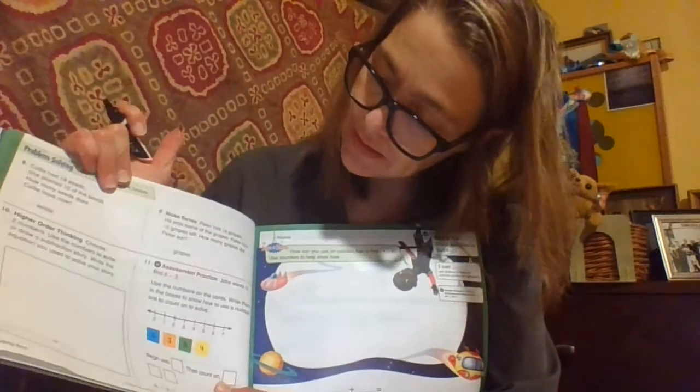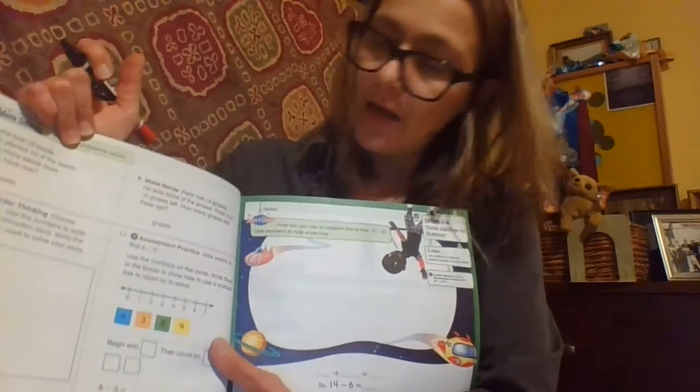Use your number line and go ahead and finish the workbook pages until you get to page 24, and the same thing goes. Right here, I want you to take a picture of the assessment practice 11 and upload a photo of your work in this lesson in Seesaw. Thank you so much, and have a good rest of your math time.